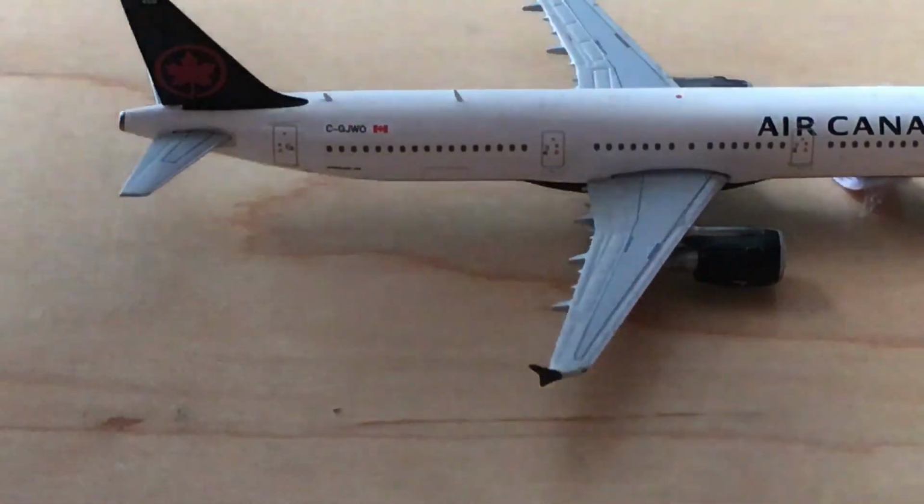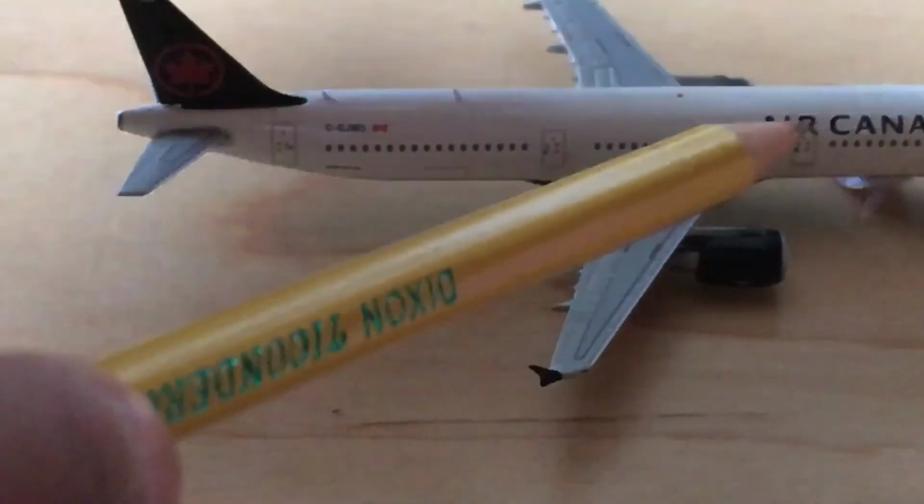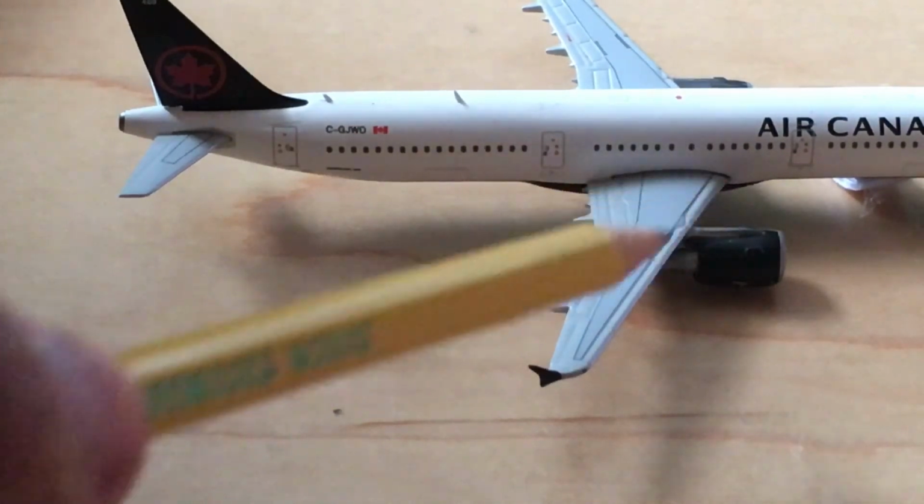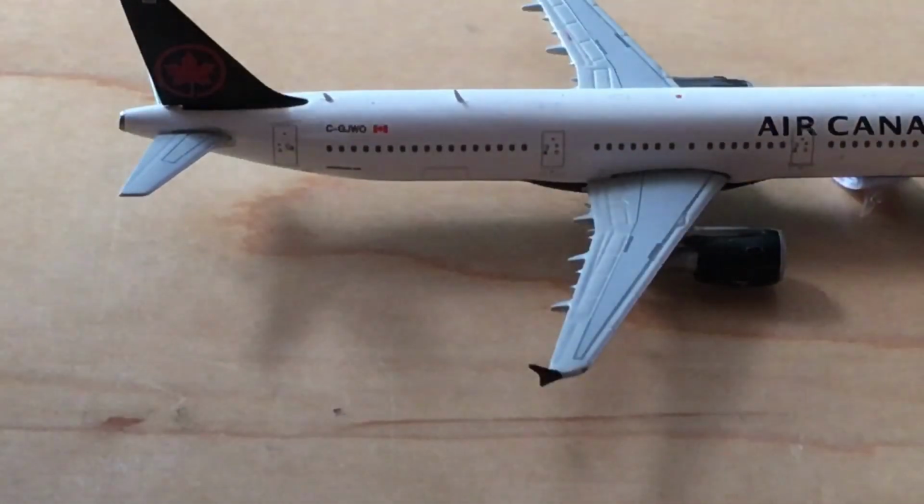Yeah, guys, something else I forgot to cover are actually the slats of the aircraft. These are on the top, on this part of the wing. They also contribute to lift.